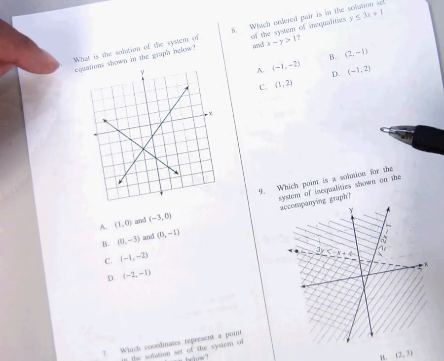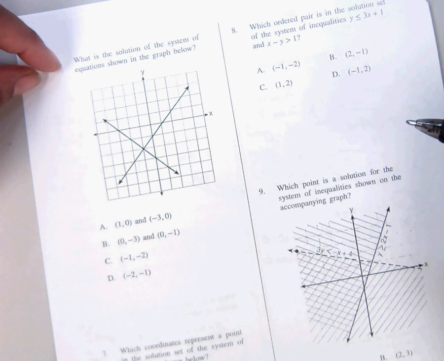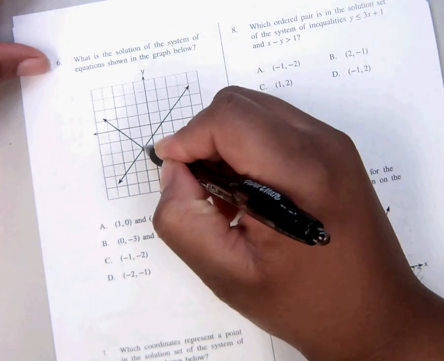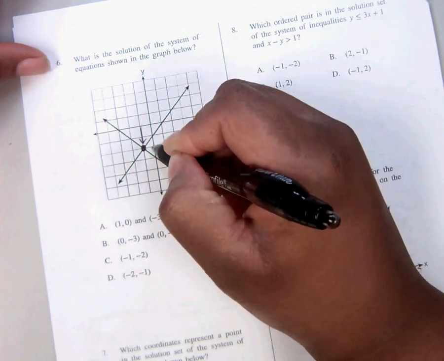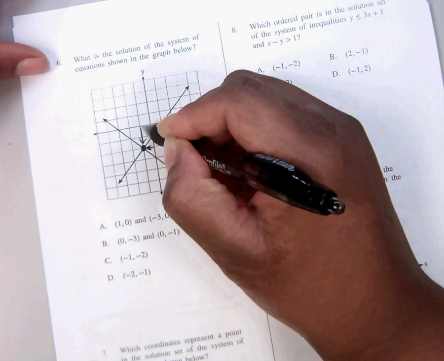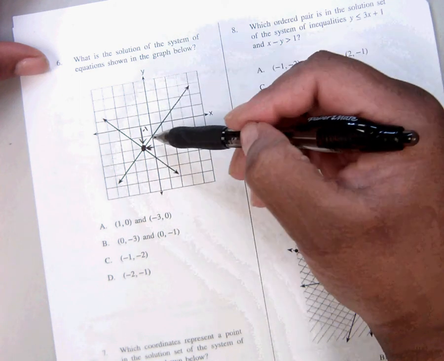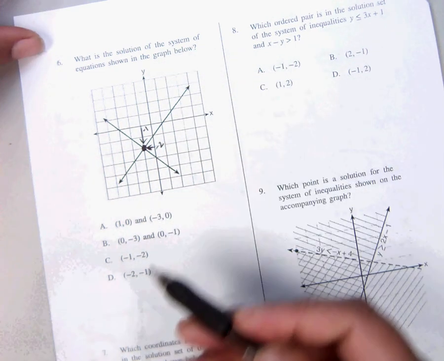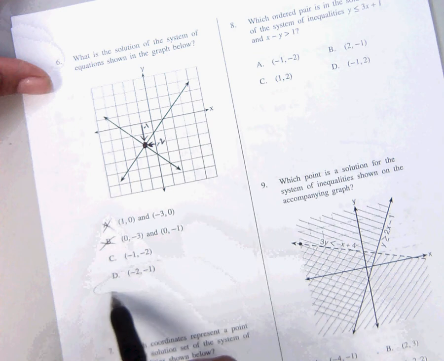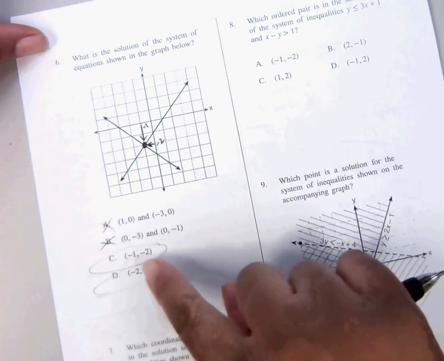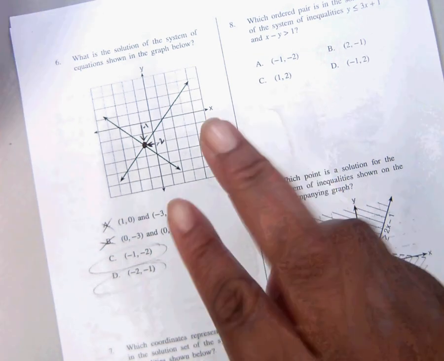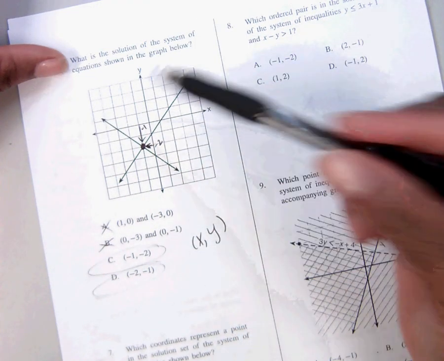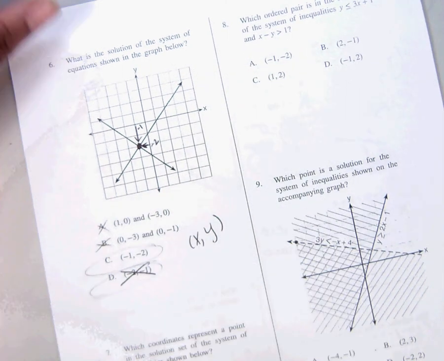Number 6, what is the solution of the system of equations shown in the graph below? That's where they cross. So here and here. And on the x-axis, it's at negative 1. On the y-axis, it is at negative 2. So be careful, because this and this look like one of those, you know, which one is it? Don't get it mixed up. X will go first, y will go second. So x is negative 1. That means that's wrong. The answer is C.